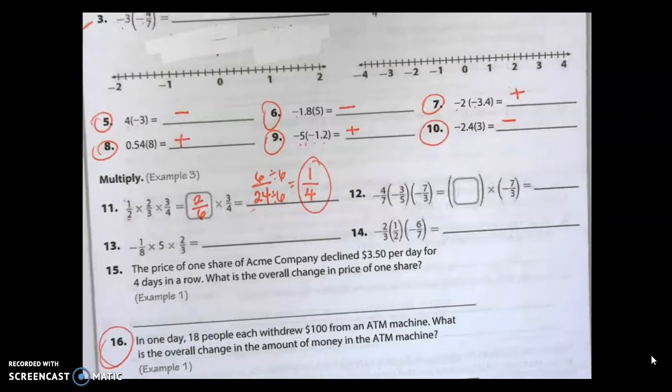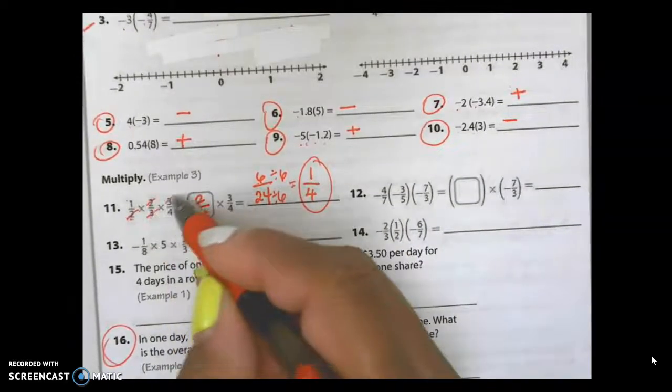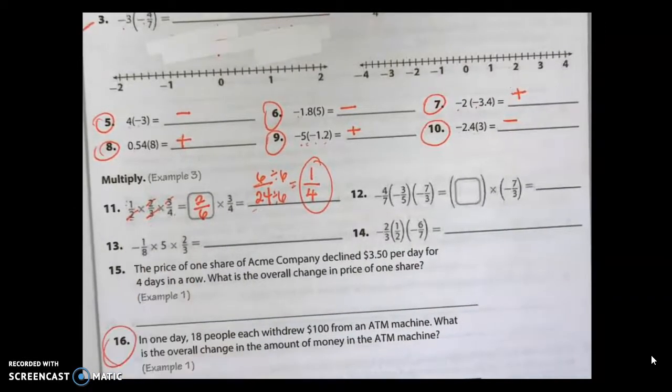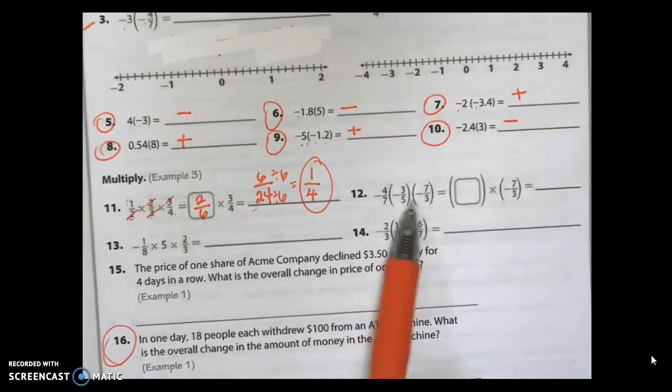And I could have also simplified this by getting rid of the 2 on the bottom and top and getting rid of the 3 on the bottom and top, and I would be left with 1/4 anyway. That was a simplification step. Okay, but this just wants you to break it down and see how we multiply three numbers at a time.